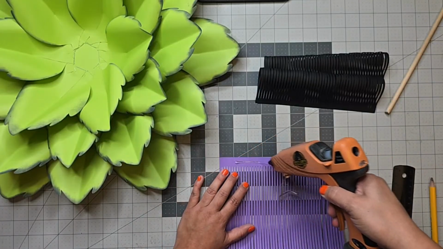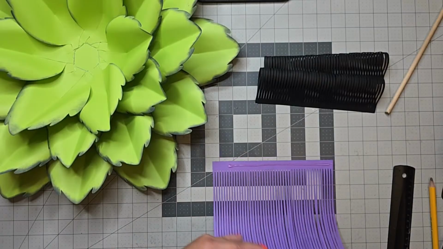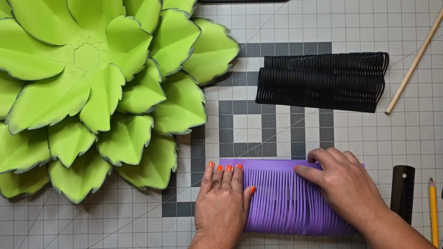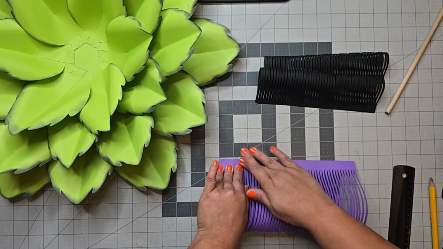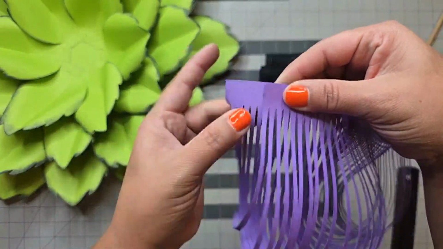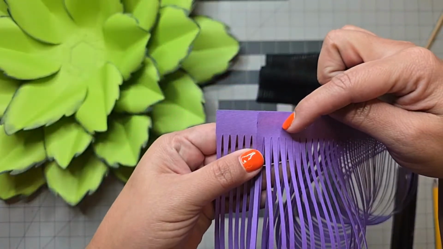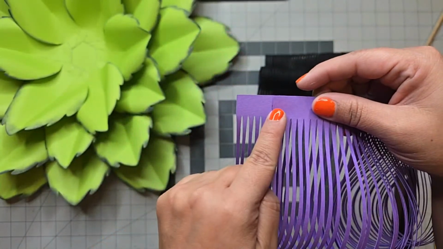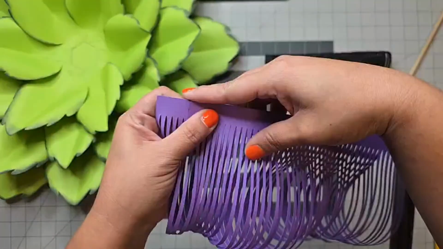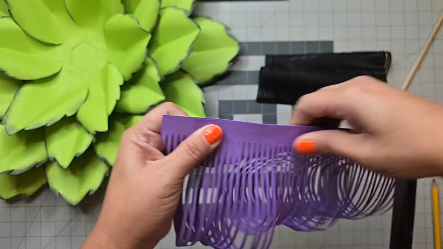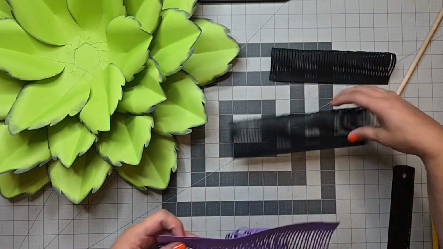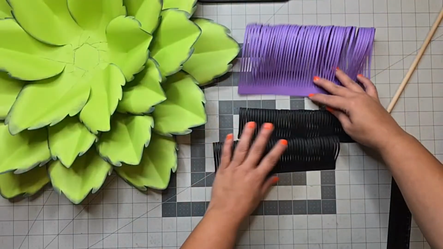I'm going to add glue, and I am going to unalign the sides, but I am lining up the top edge where I'm putting the glue. So as you can see, the sides are not aligned because it's 1 inch in, and it's going to do like a wave, okay? But I did align the edge on the top, okay?